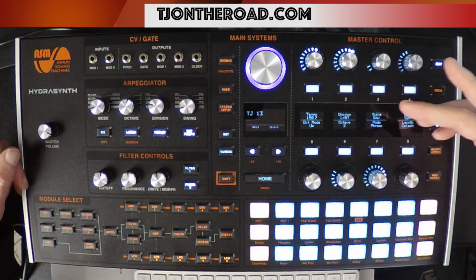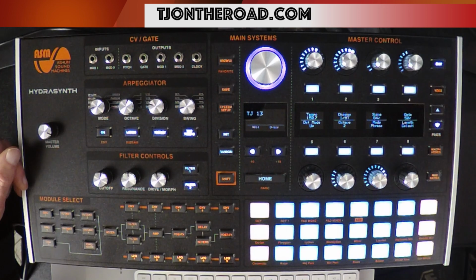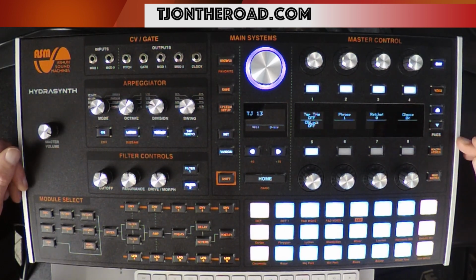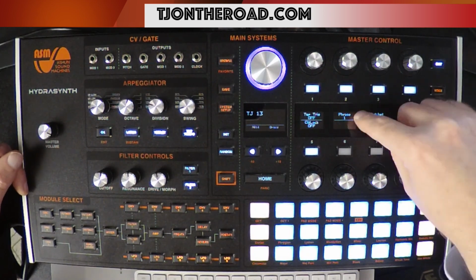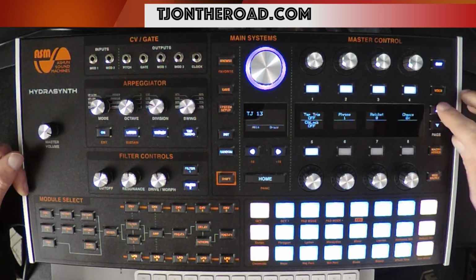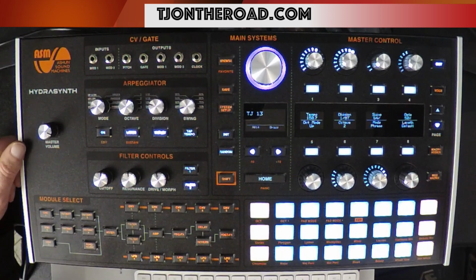The tempo, the division, the swing, the gate, up and down mode. Second page, it has your ratcheting functions, your clock functions, and it has something here called phrase, which I'll talk about in a little bit. So I have a lovely little bass patch. Let's see what this sounds like.